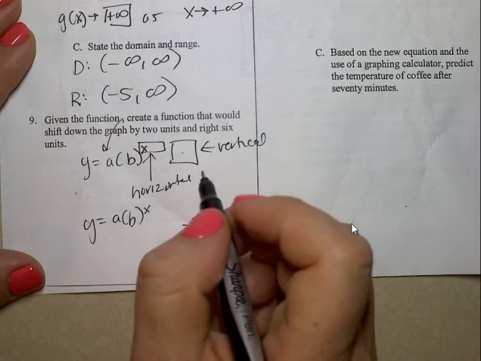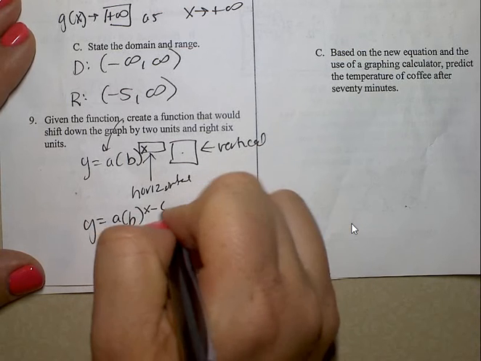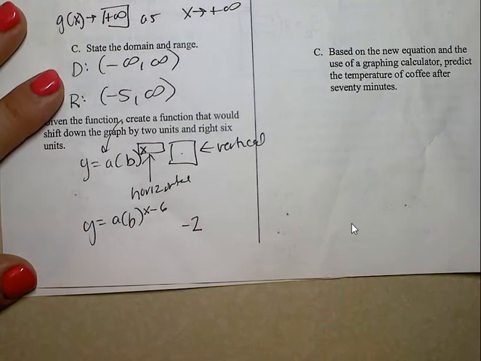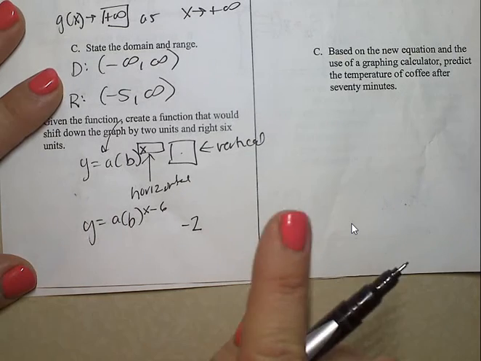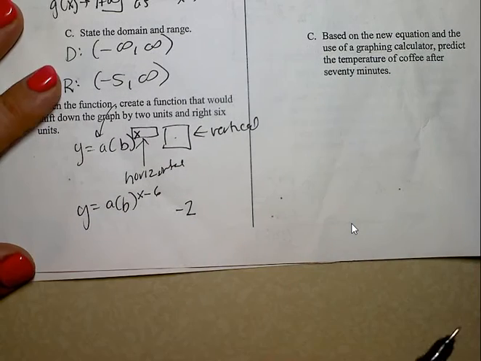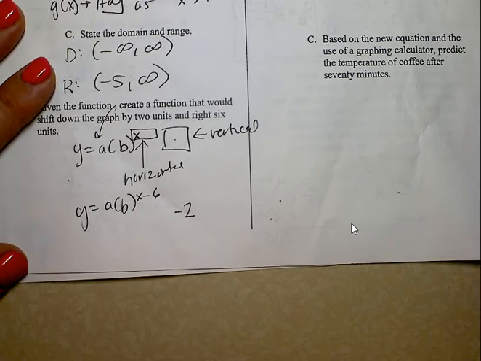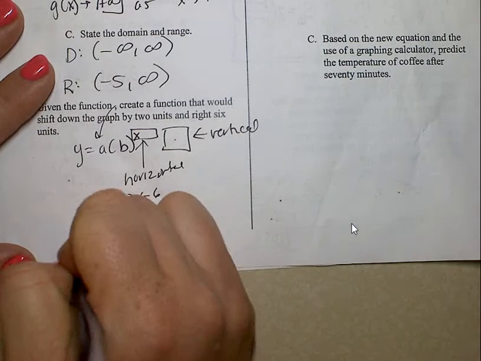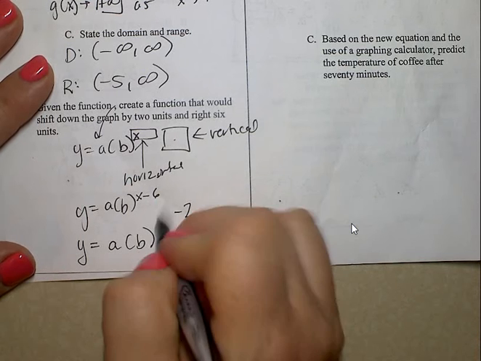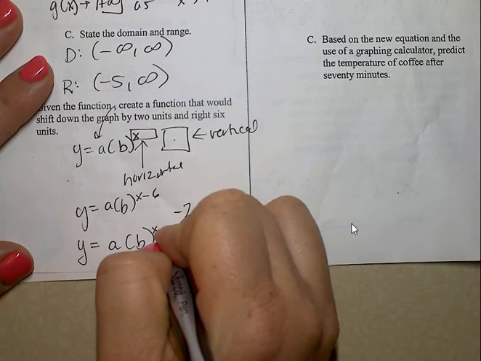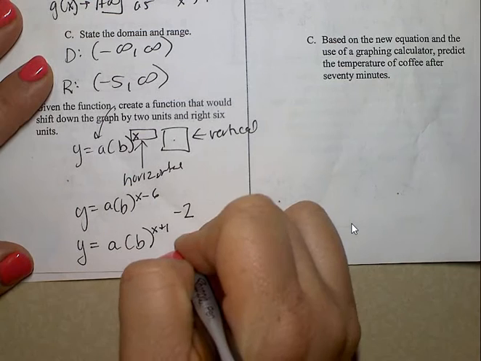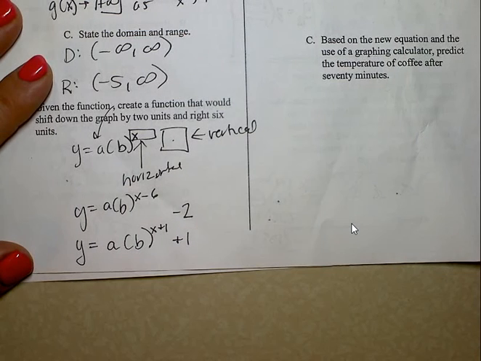So if I said to you, this time I want you to shift it left one and up one. What would that look like? Please don't say anything, but put it on your paper. Left one and up one. So left one would be represented as x plus 1, and up one would be plus 1. Please make sure your partner understands. We're going to go on to number 10 next.